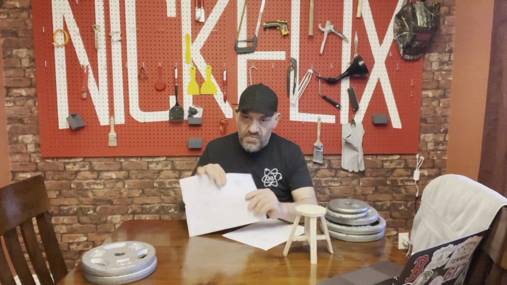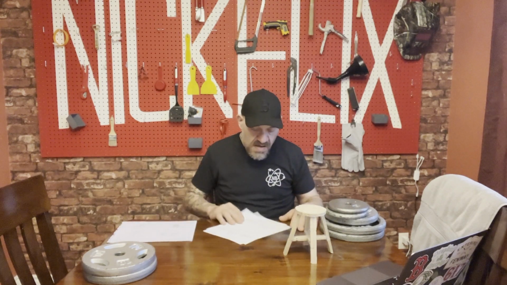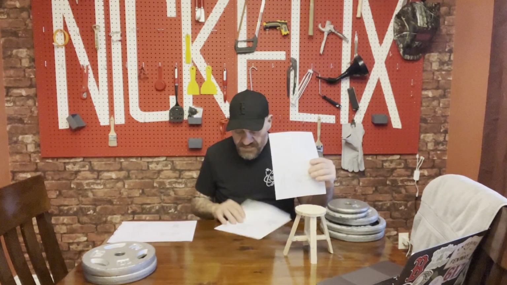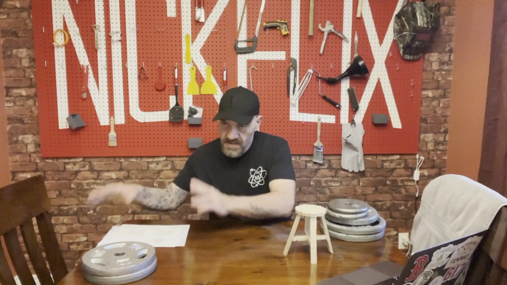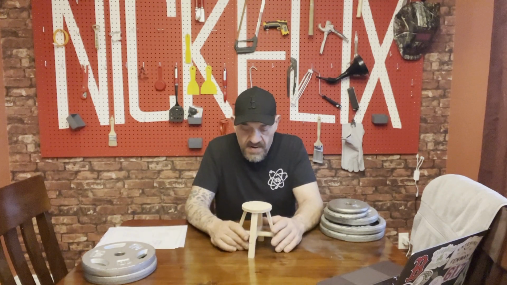And when I went to build this, I was going to build it based on these renderings. Oh, I also have my AutoCAD and Fusion 2D drawings. But I was going to build this stool based on my renderings here.